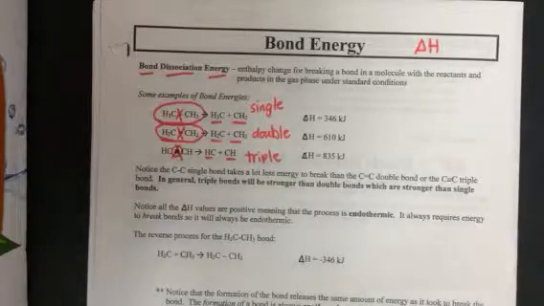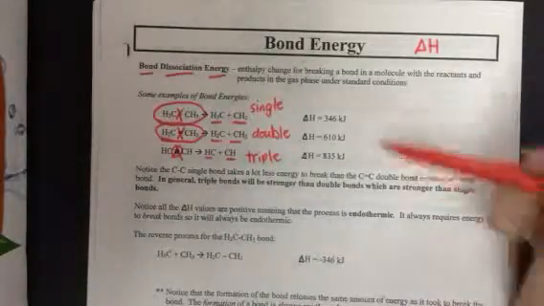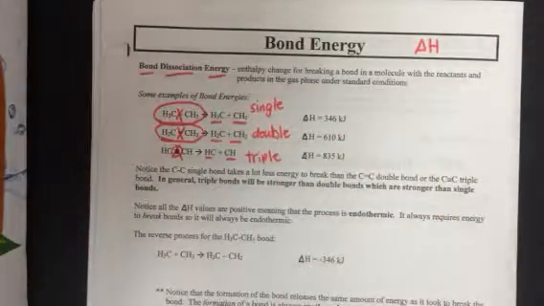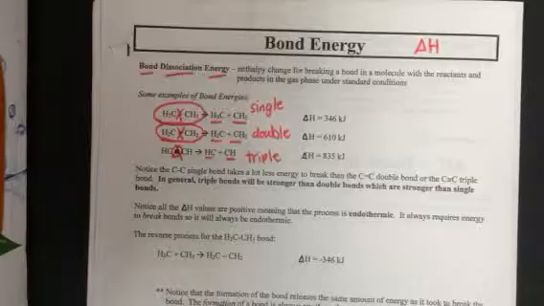Now you don't have to memorize your bond energies or anything crazy like that. Those are going to be given to you, so don't think you have to memorize these numbers, but you should be able to use them when given.